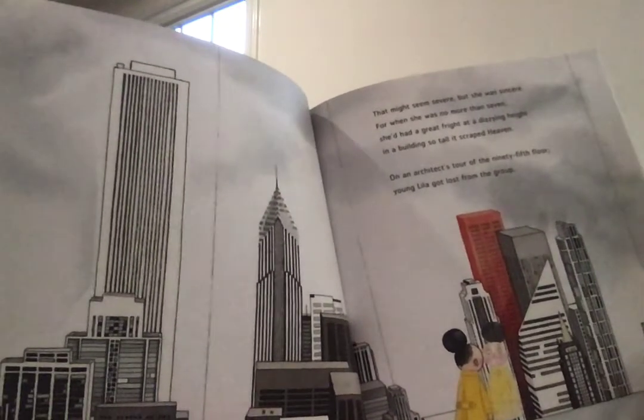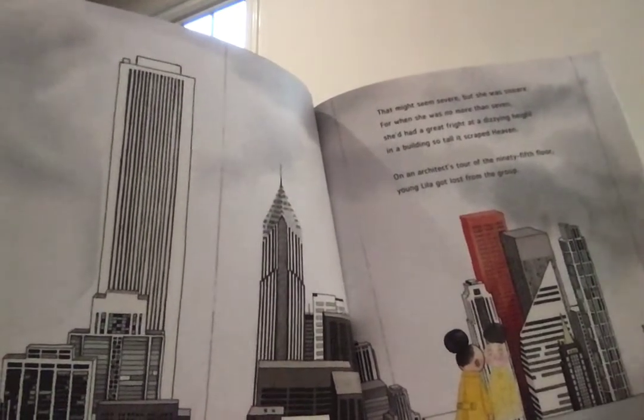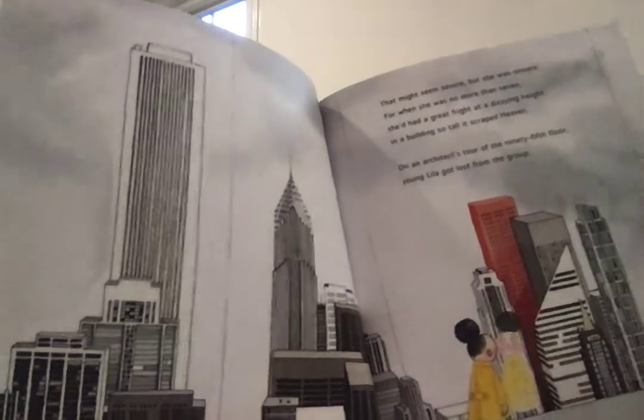On an architect's tour of the 95th floor, young Lila got lost from the group.